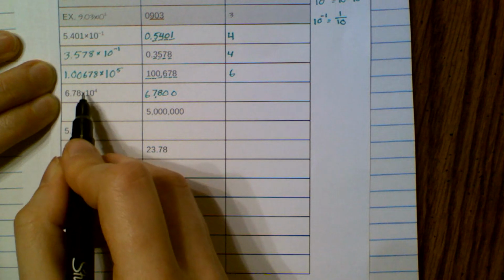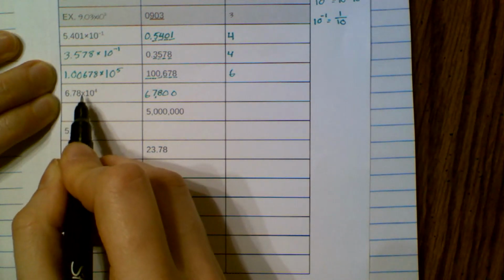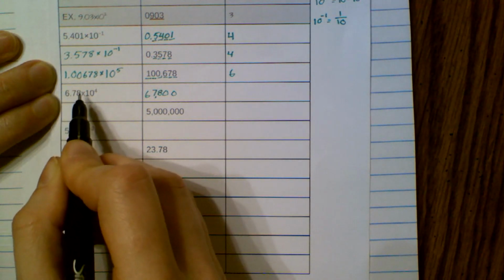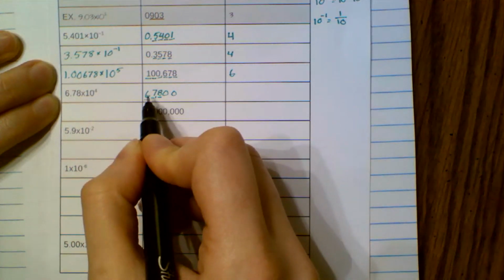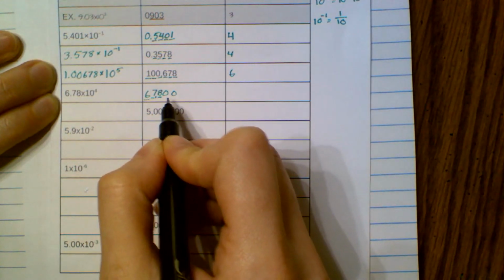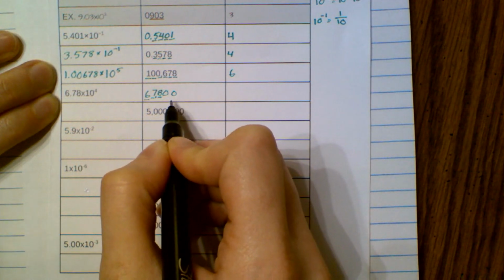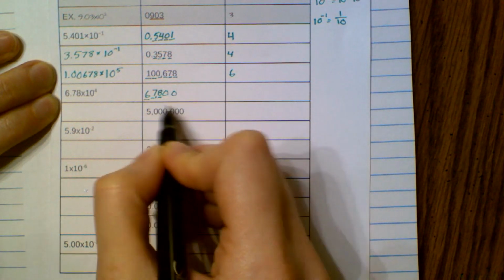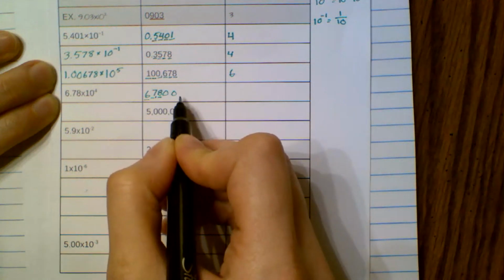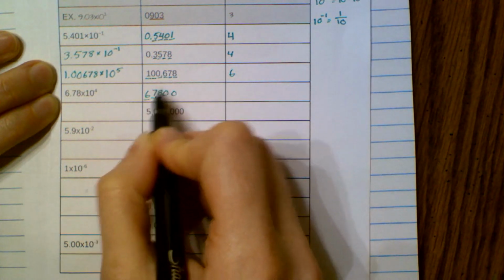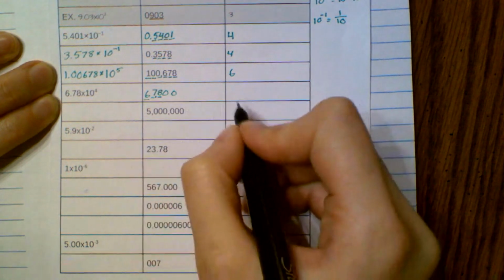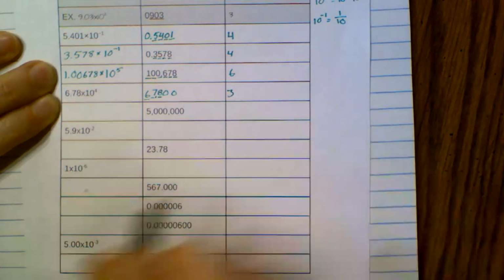Our scientific notation should keep our significant figures. So we should have 3. Let's just double check over here. Our non-zero digits are significant, so 6, 7, and 8 are significant. These zeros just tell us our placeholders. They are numbers at the end of a number, but not after a decimal point, so they are not significant. Our number of significant numbers is 3.